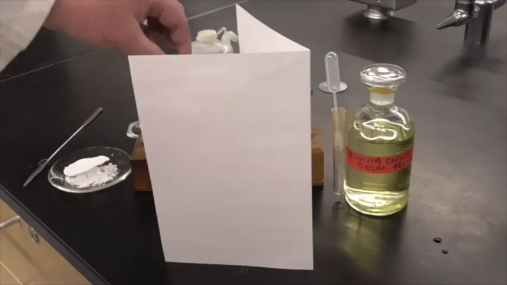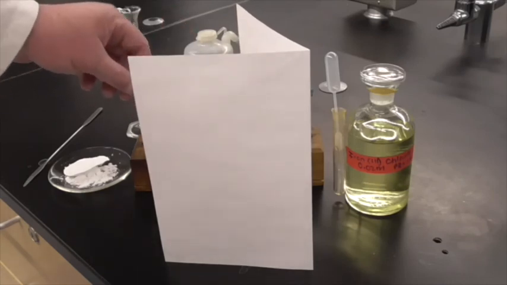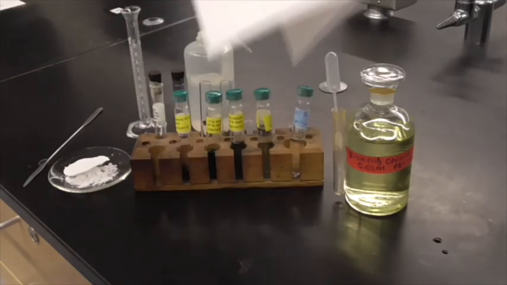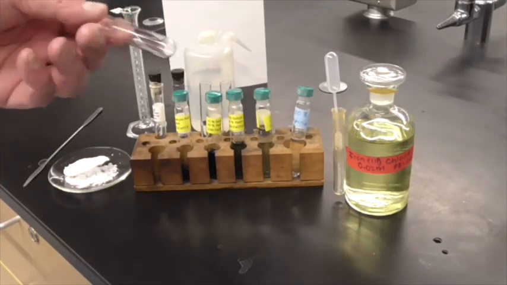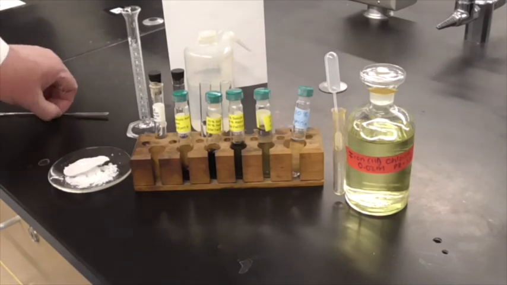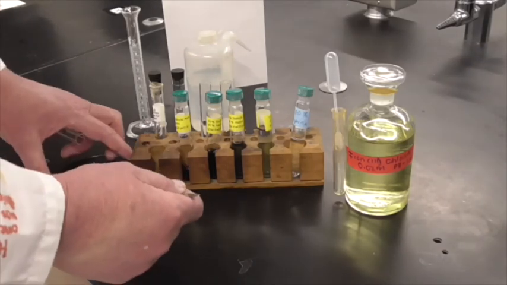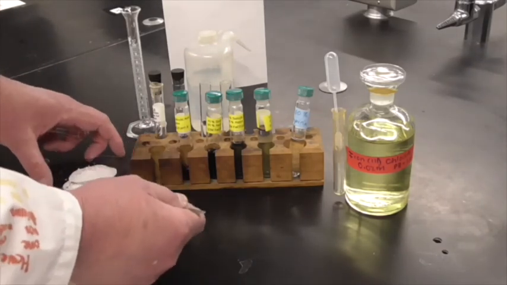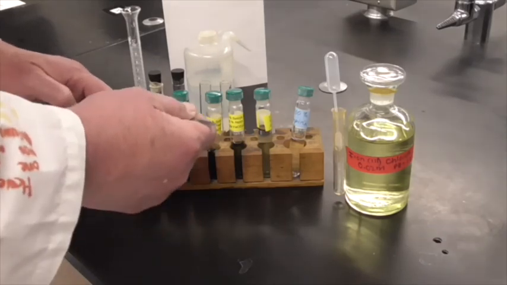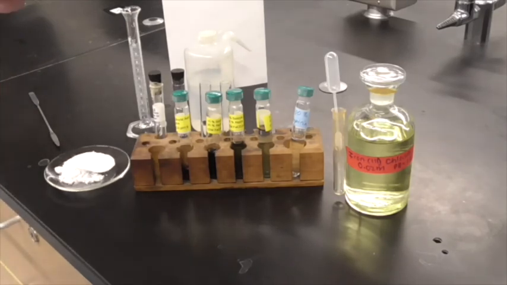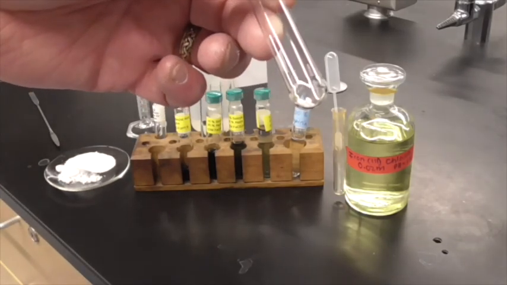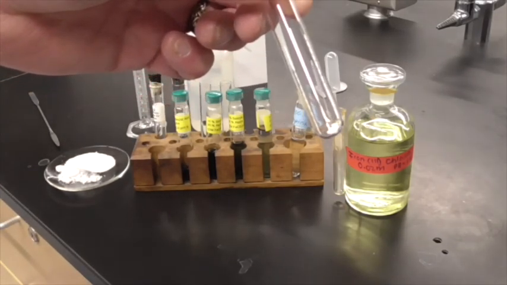Right? So what I want to do is take some of our product, and I'm going to add some water. It's not going to dissolve all that well. Aspirin doesn't dissolve in water all that well. I'm going to take a little bit of our product here and put it up here so you can see there's just a little bit of crystals in the bottom.